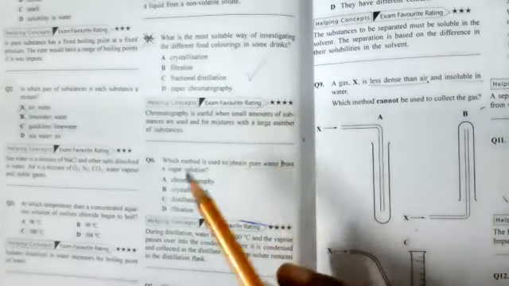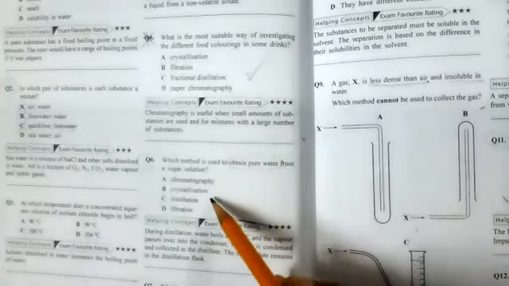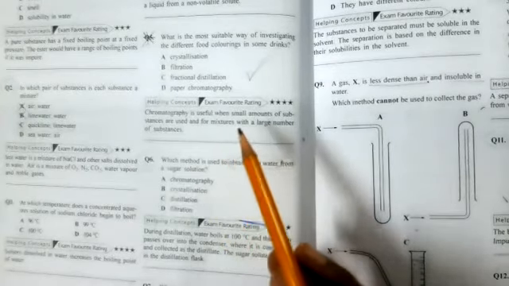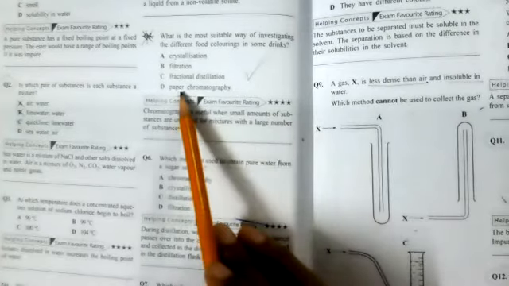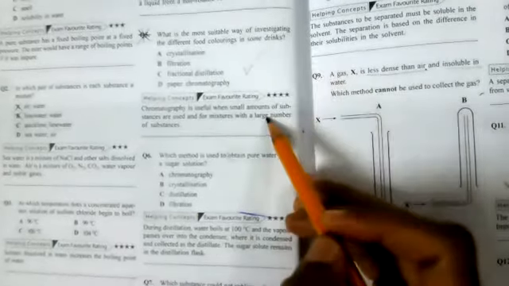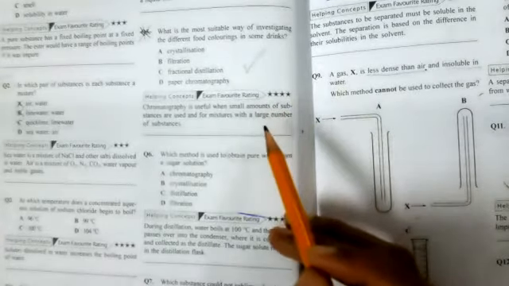You said chromatography is for identification, but here it says paper chromatography. Beta, same thing: chromatography, paper chromatography, same thing. But you have to know the details. You won't be able to understand this question otherwise. So I would recommend that you watch the chromatography video.